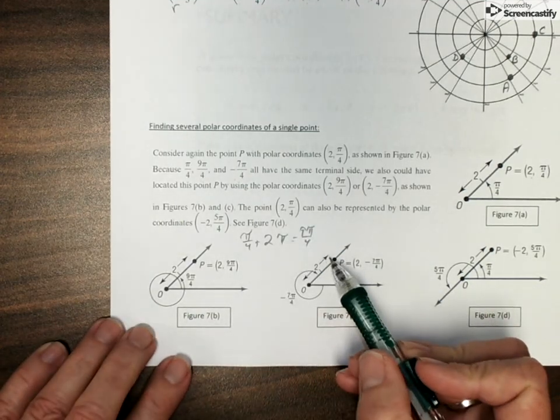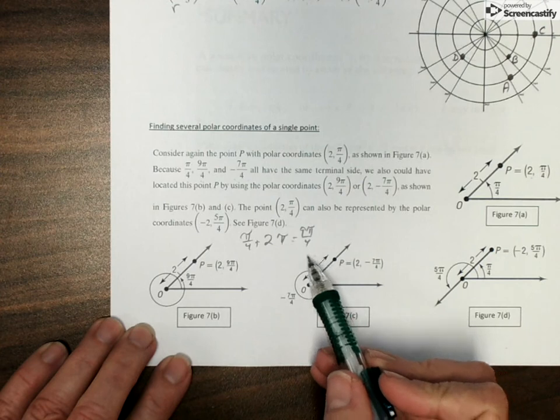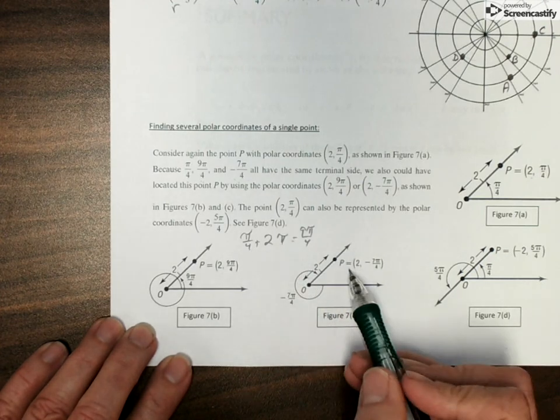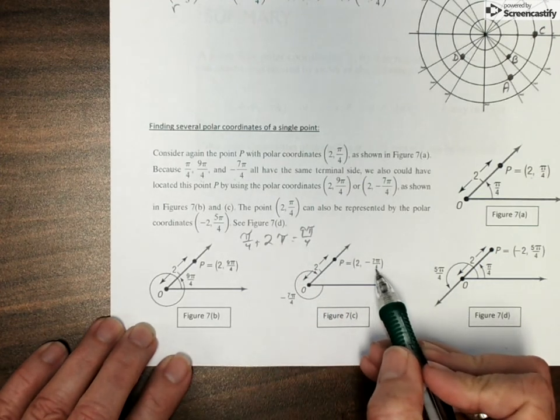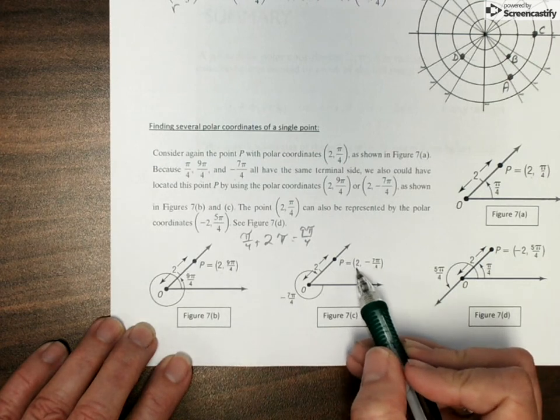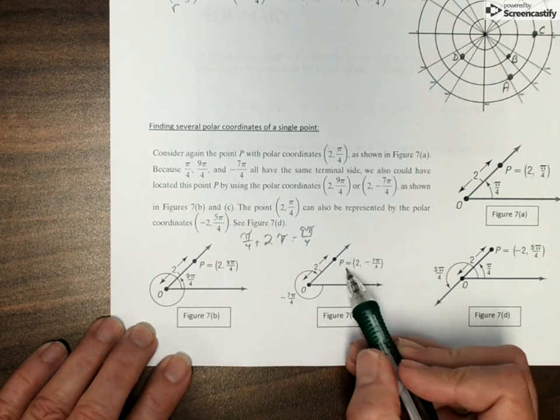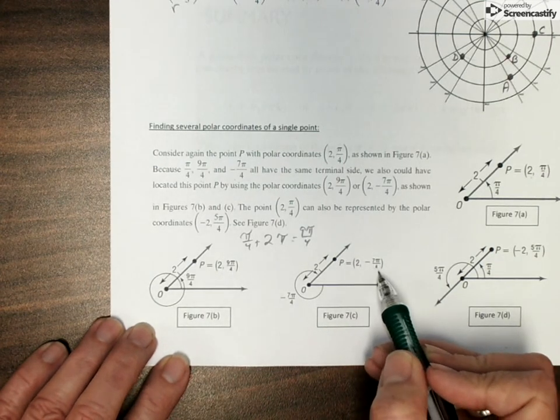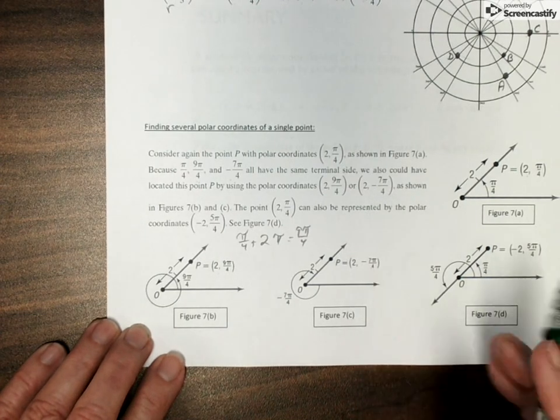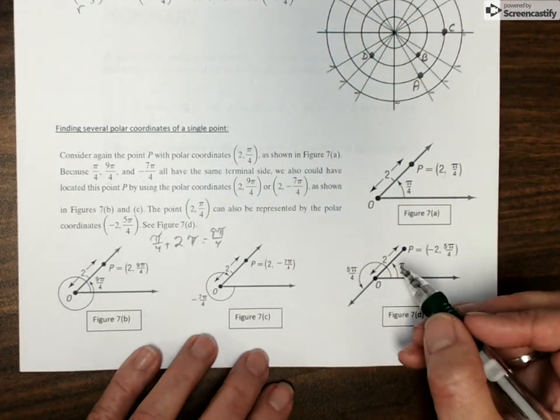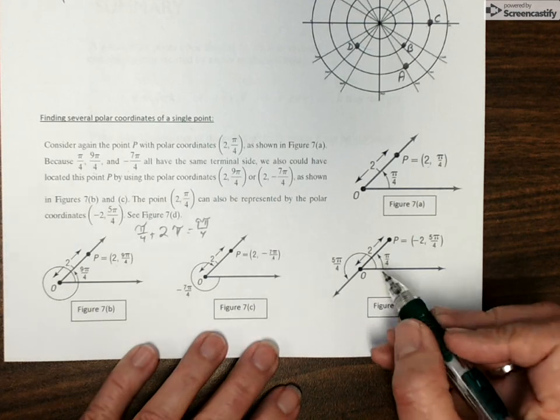Likewise, we could get a coterminal angle by subtracting 2 pi from pi fourths. And if we subtracted 2 pi, we get negative 7 pi fourths. So I could label the same exact point as (2, negative 7 pi over 4). And we have another option here that is a little different.